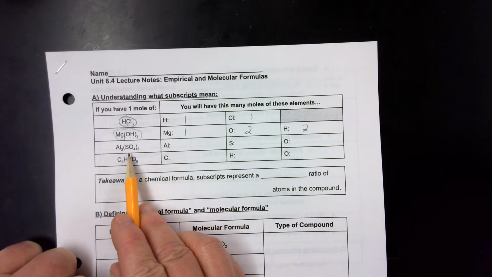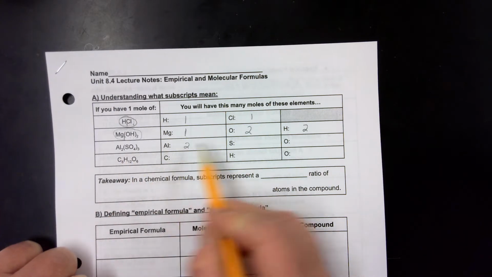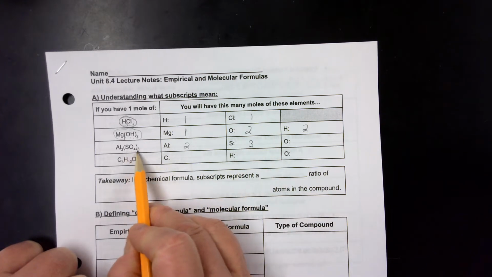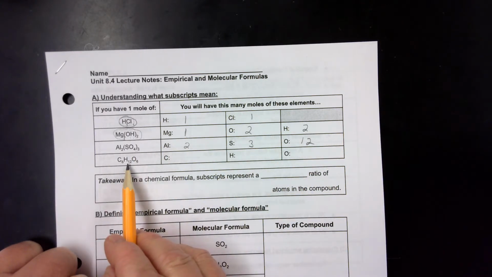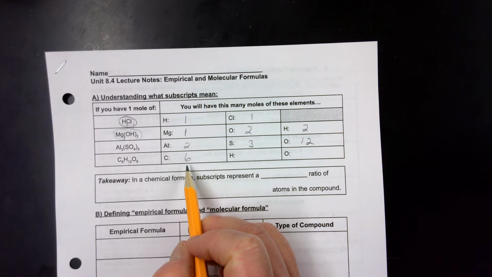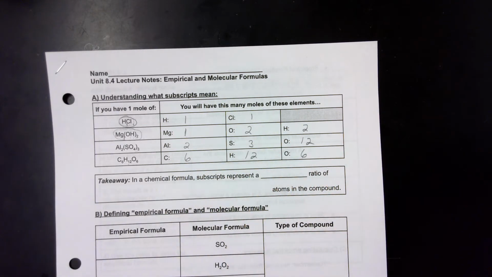For aluminum sulfate, 1 mole of aluminum sulfate, you will have 2 moles of aluminum atoms, 3 moles of sulfur atoms, because the 3 distributes, and 12 moles of oxygen atoms. In the molecule of glucose, if you have 1 mole of glucose molecules, you will have 6 moles of carbon atoms, 12 moles of hydrogen atoms, and 6 moles of oxygen atoms.